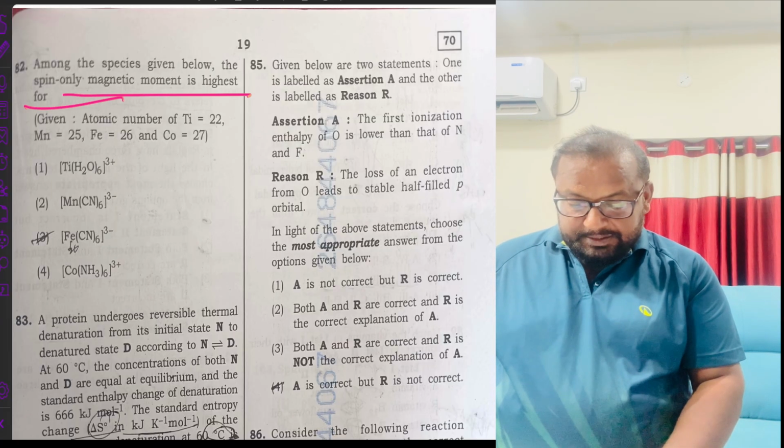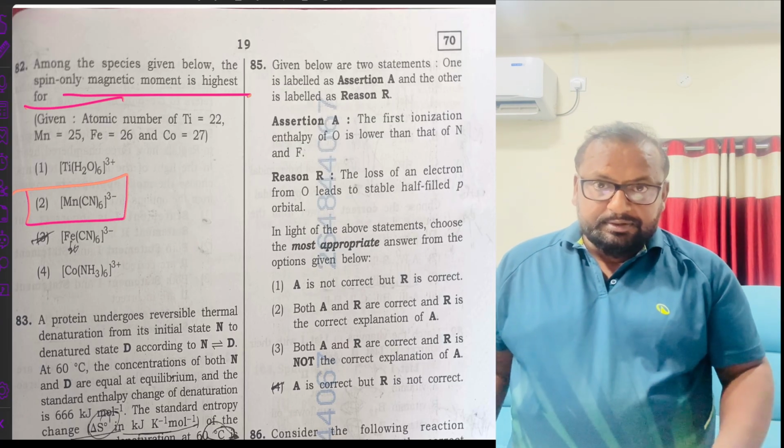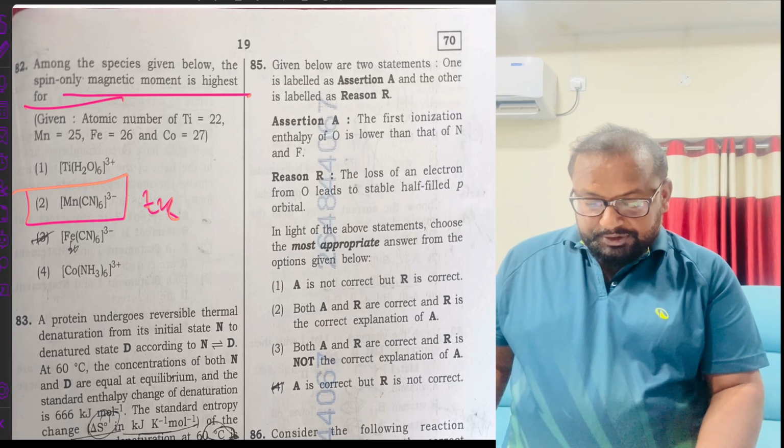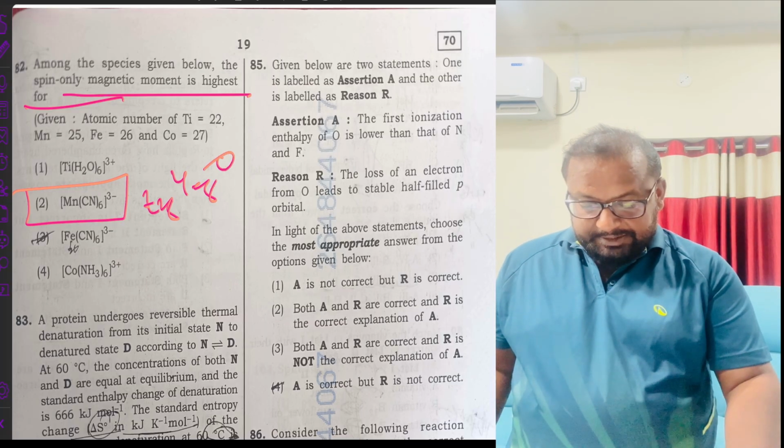So of course manganese has the highest, because it has 3d4 configuration, t2g4 eg0. That is the maximum, right?